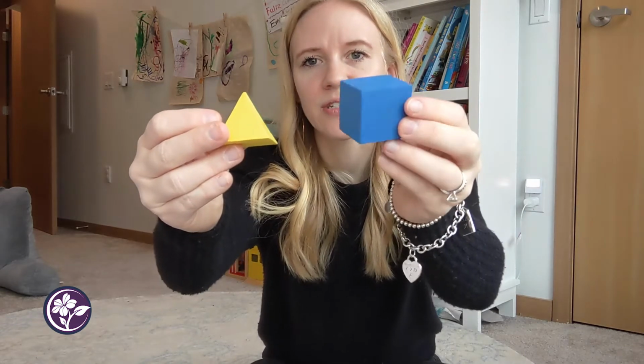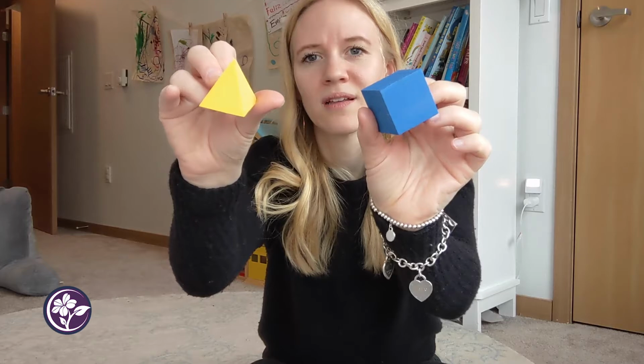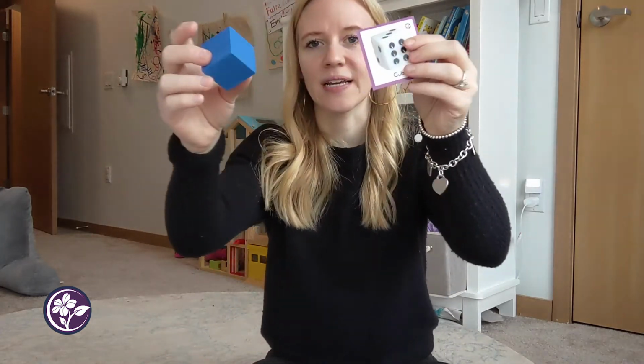Which one looks like a dice to you? Yeah, the blue one. This is a cube. So our cube and our dice, they're both cubes. So we'll put those ones together. Let's try another one. Are you ready?